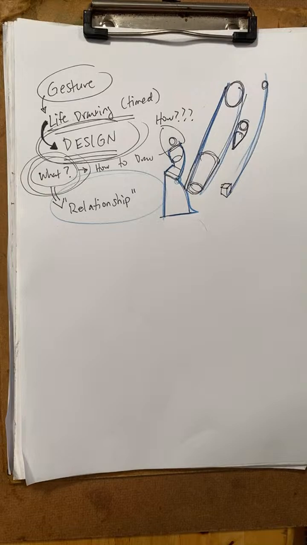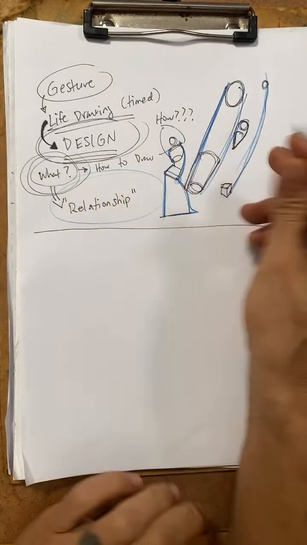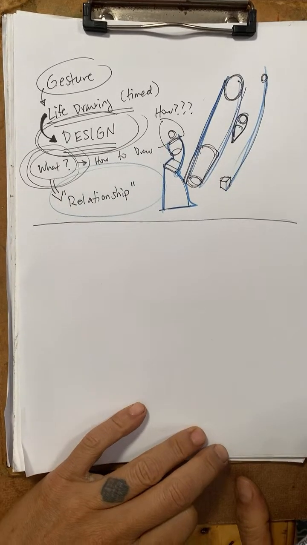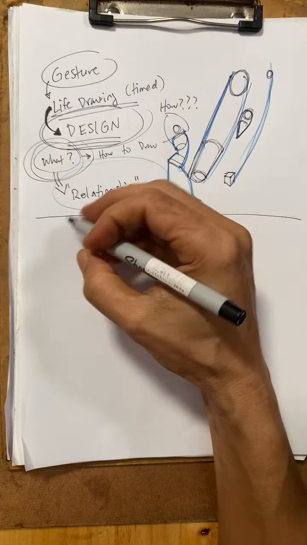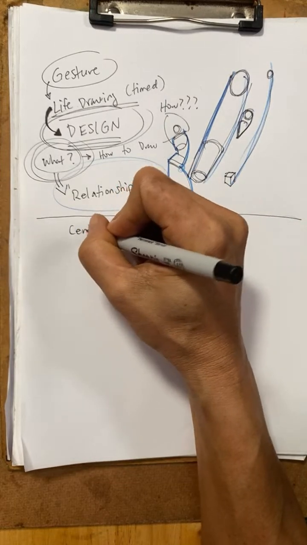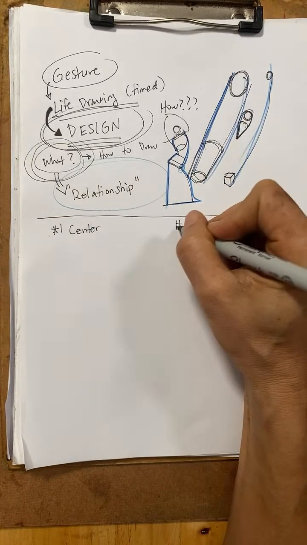Now, in figure drawing, there's two ways to interpret gesture. Number one is center line, and number two is with the contour.